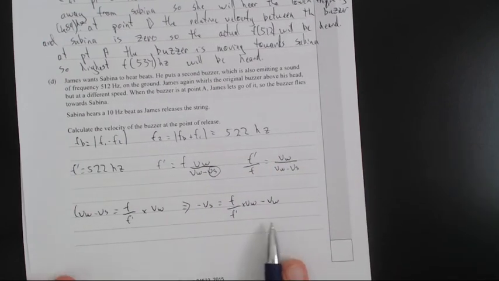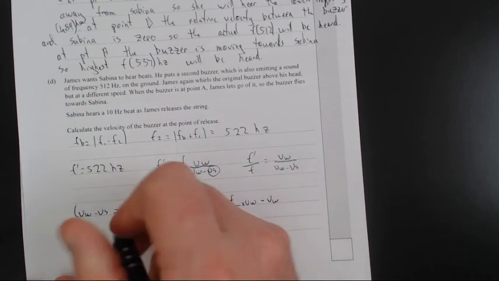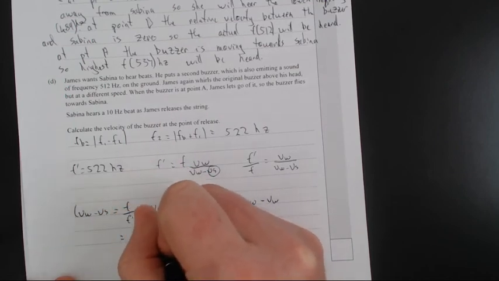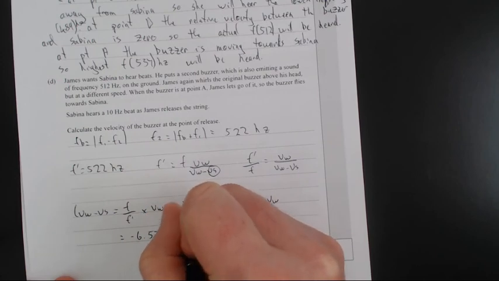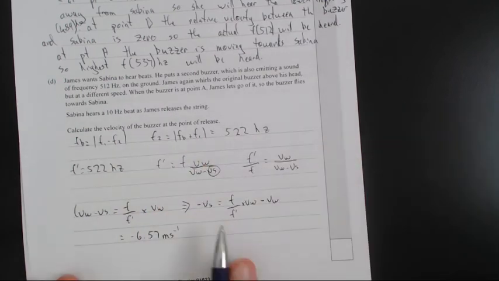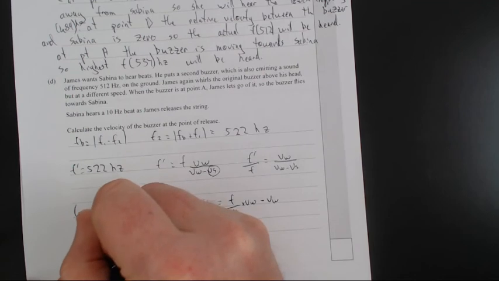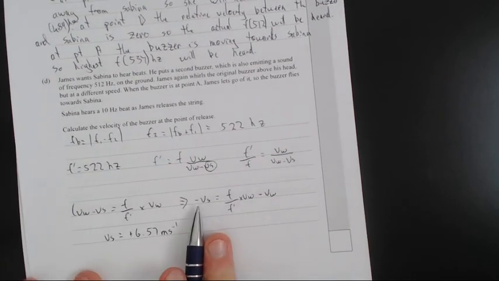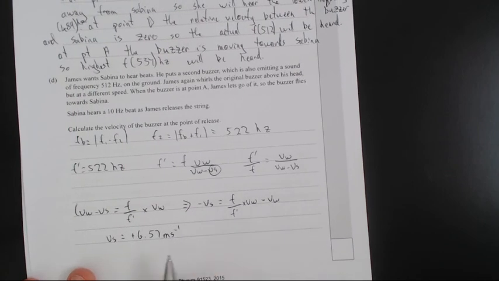And if you plug this all in, you should get minus 6.57 meters per second, and well, it should be positive actually. V source is actually negative because there's a negative here, so it would have given you a negative number, but because V source is actually negative, we get positive 6.57 meters per second.